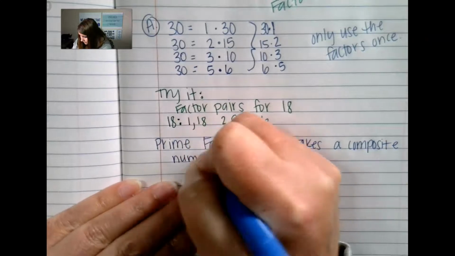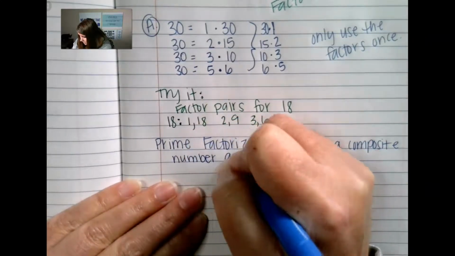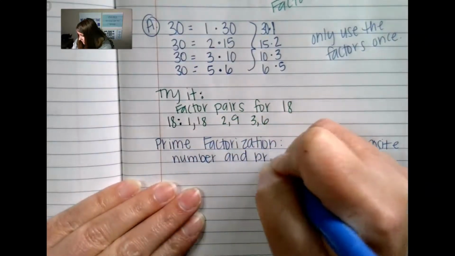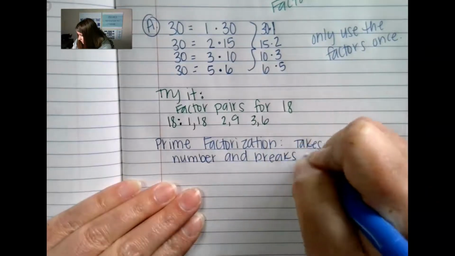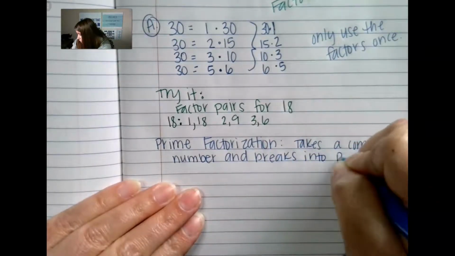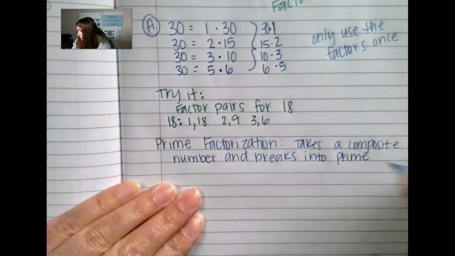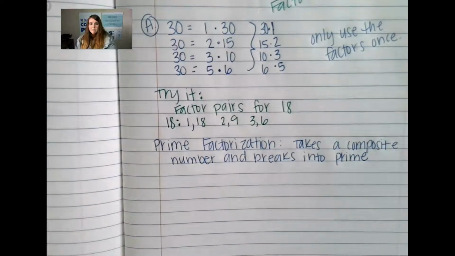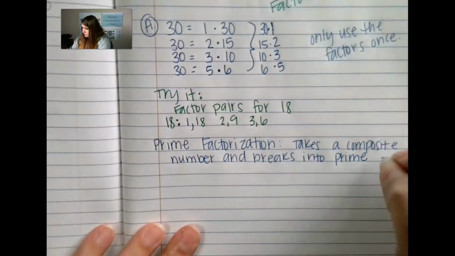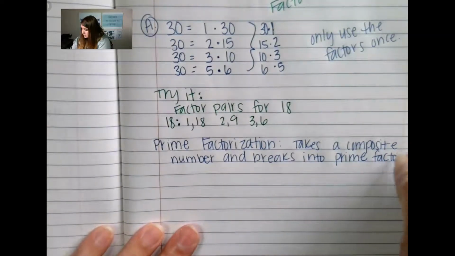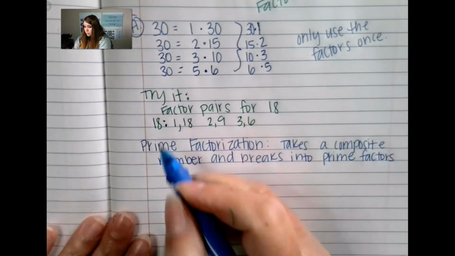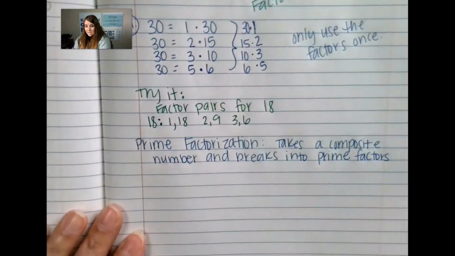We know that prime is like 1 and itself.